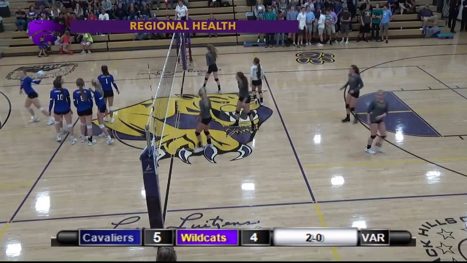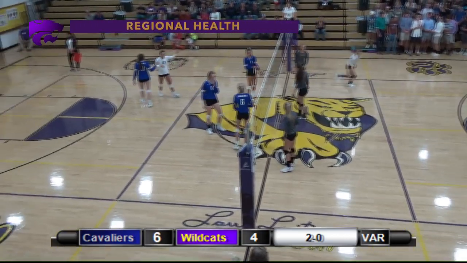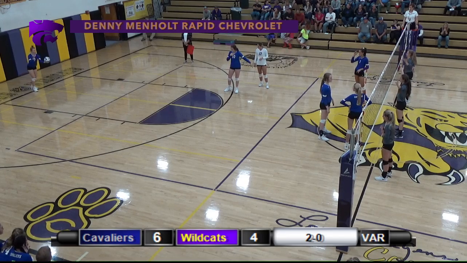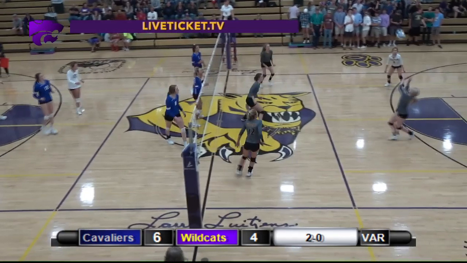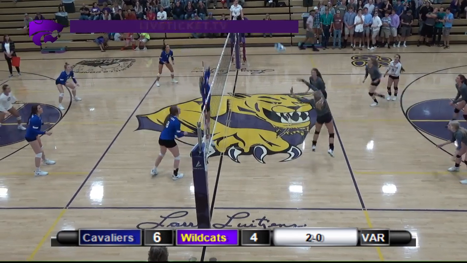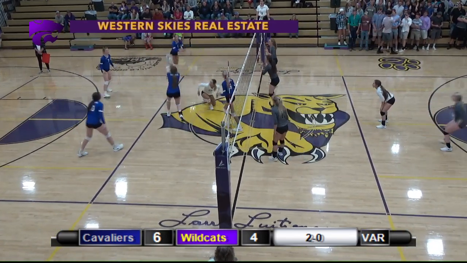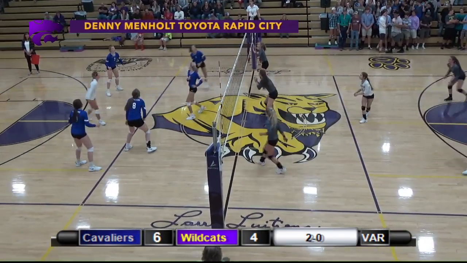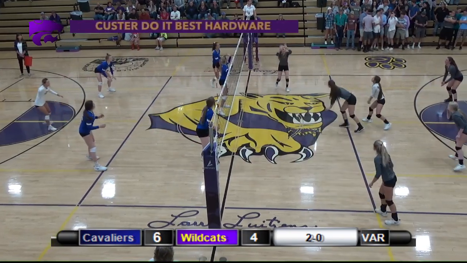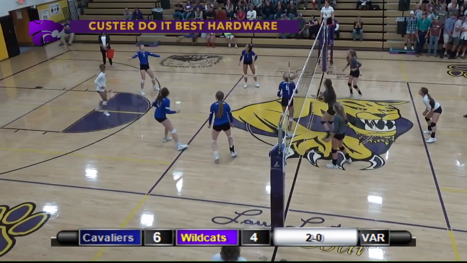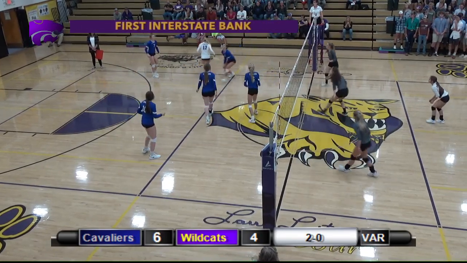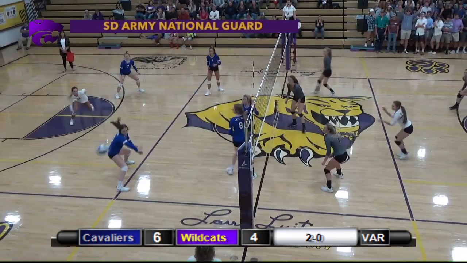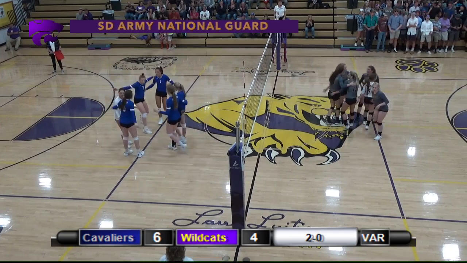Hawthorne's got to pop that ball up in the air. Oh, there we go. There's a hit. And Sullivan with the big dig. Benson's going to tap it over. And Meyer. Heidi Moore got a good hit, but the Cavaliers got it saved. And finally, Gramco with the kill.